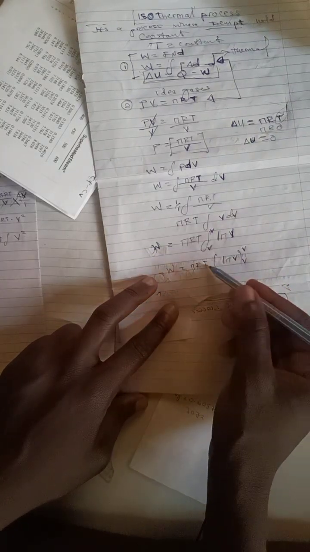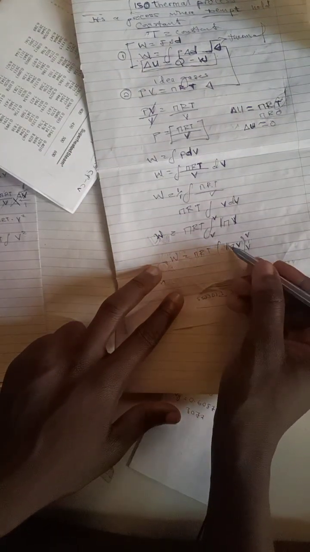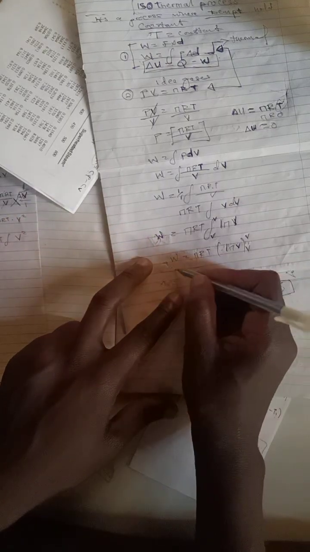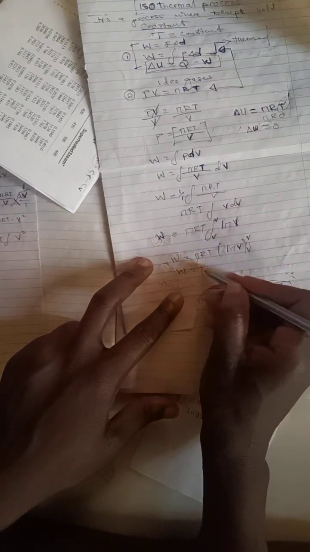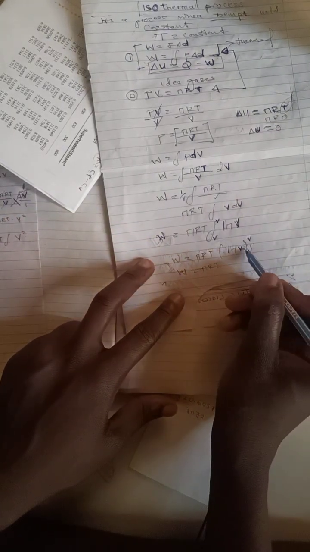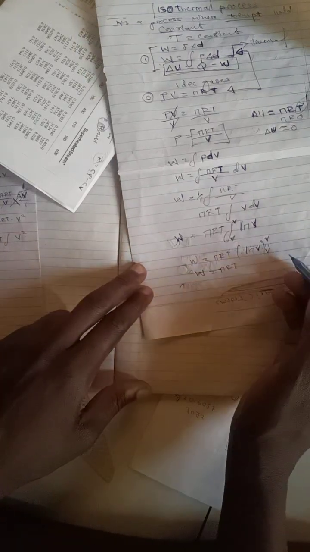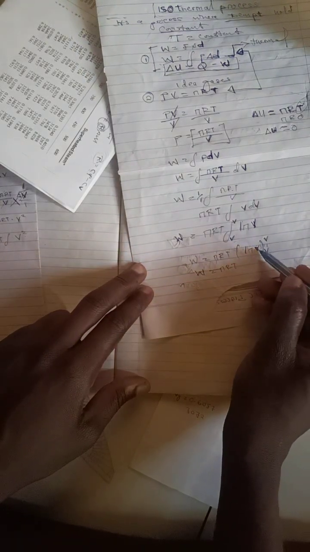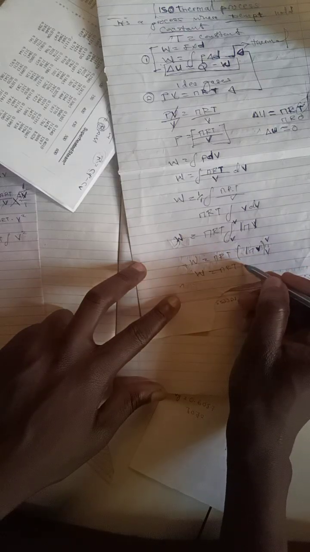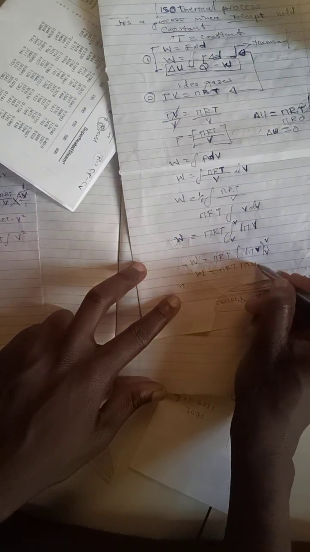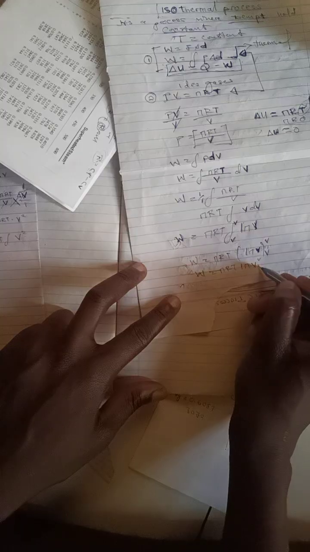When we interchange this, W is equal to nRT times the natural logarithm of V final minus V initial, Vi.